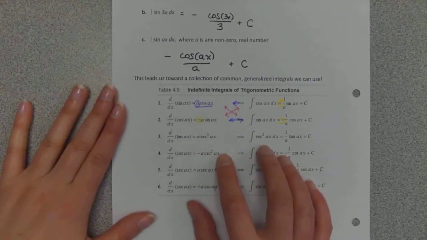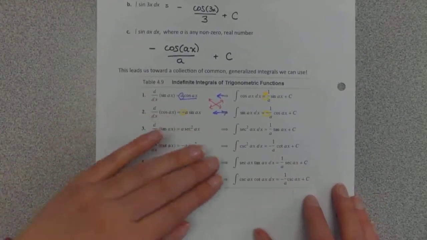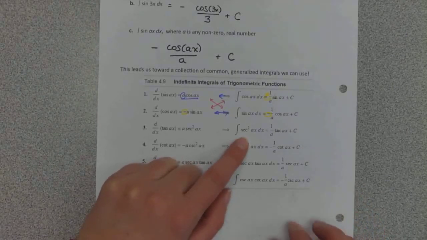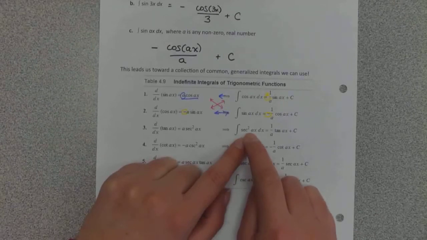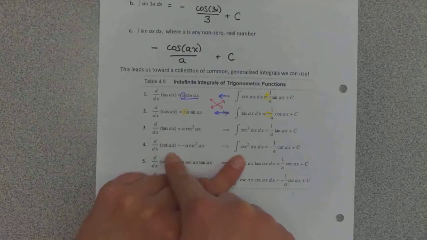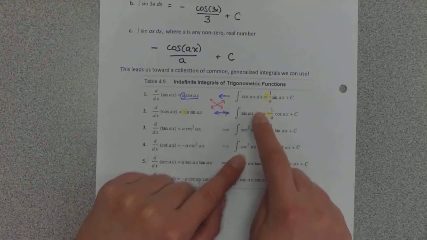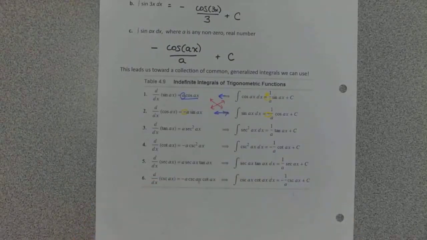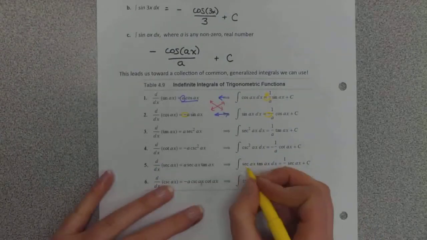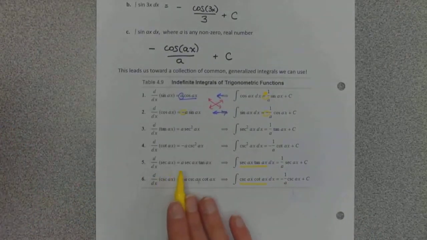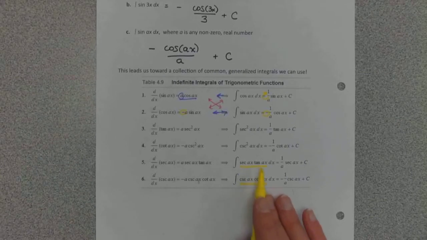Then I can't do the derivative or the antiderivative of tangent or secant as easily, but I can do the antiderivative of secant squared and cosecant squared because those had direct derivatives from tangent and cotangent. So I can do the antiderivative of cosine and sine, secant squared, cosecant squared, and I can also do the antiderivative of the product of secant times tangent and cosecant times cotangent, because remember the derivative of secant was secant tangent. So you had a product of secant tangent and a product of cosecant cotangent. Those two I could do.